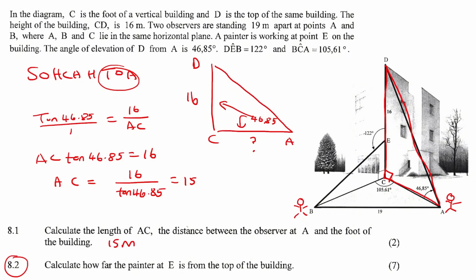I've matured now, guys. Calculate how far the painter at E is from the top of the building. So they pretty much want us to calculate E from the top of the building. So they want us to calculate this length. We know that that is 16, which is this whole piece. So if we could work out this length over here, then let's say this is 5, then you could just say 16 minus 5, and that would give you that piece. I guess that's the way we're going to go.